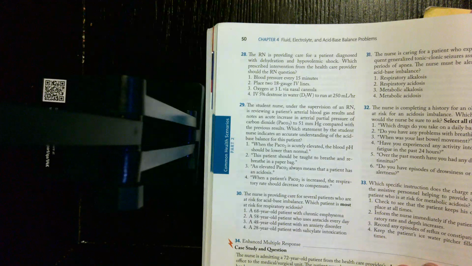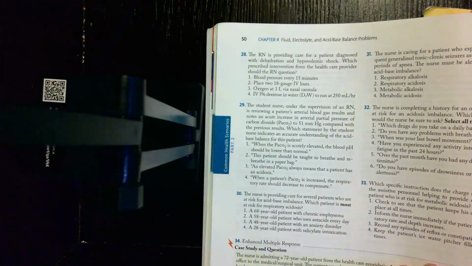Number 1, a 68-year-old patient with chronic emphysema. 2, a 68-year-old patient who uses antacids every day. 3, a 48-year-old patient with anxiety disorder. Or 4, a 28-year-old patient with salicylate intoxication. Now, if you picked number 1, you're absolutely correct.